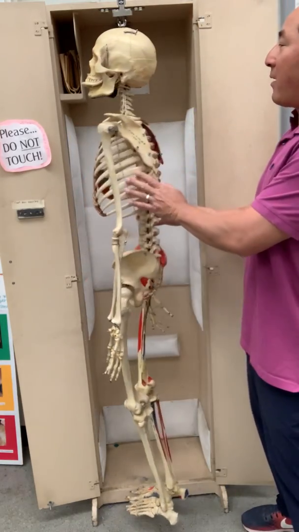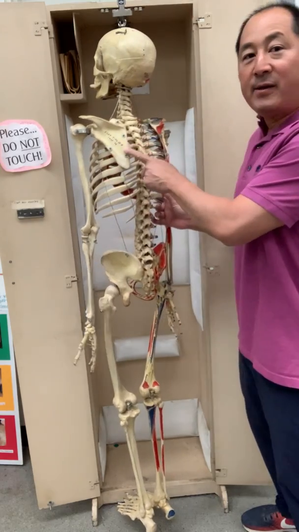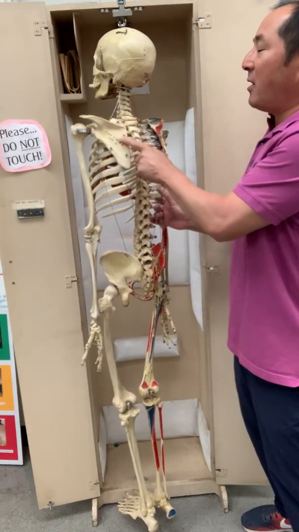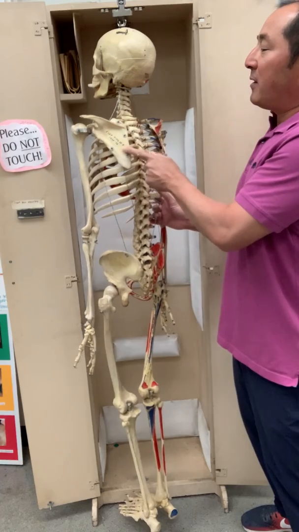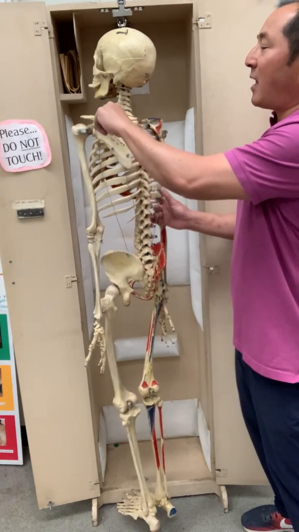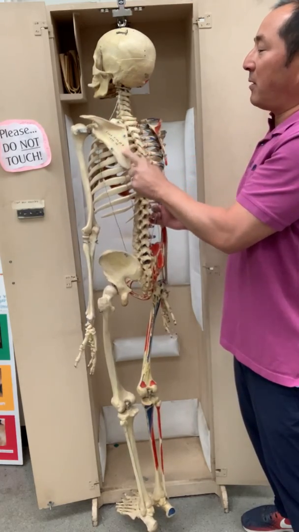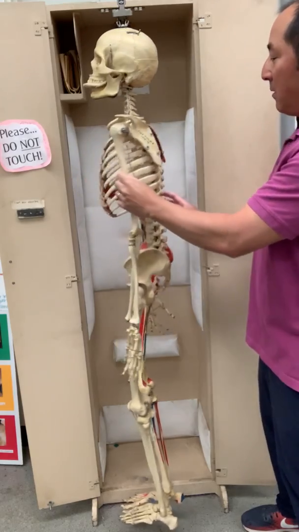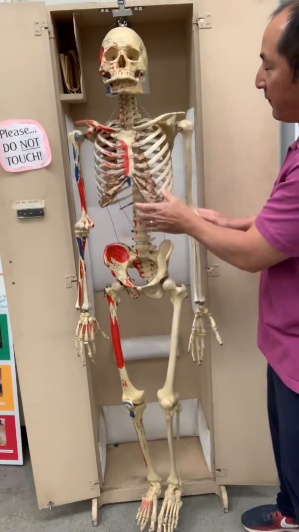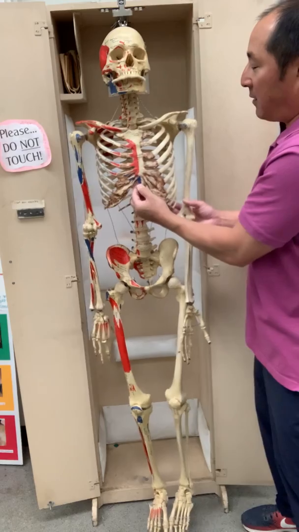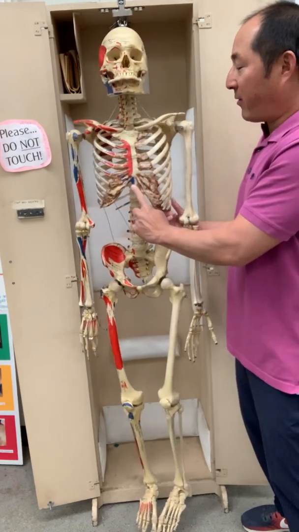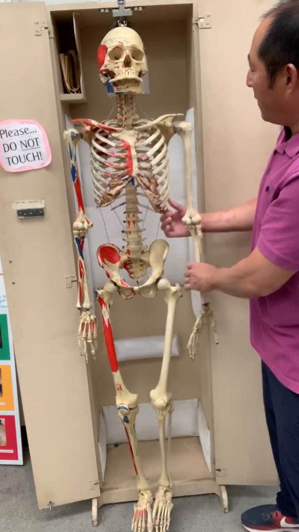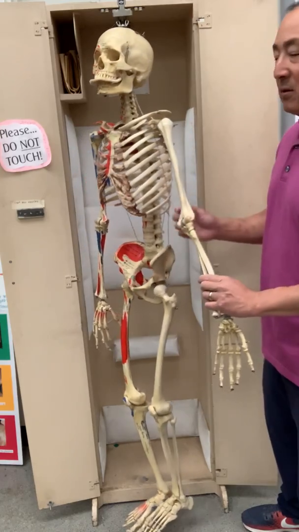All right, moving on to the back. One of my favorite bones right here. This is kind of an irregular shaped bone, kind of like a shovel. This is your scapula. Scapula bone right back here. Moving back over here, this little nub right here is called the xiphoid process. And let's get on to the arm bones.